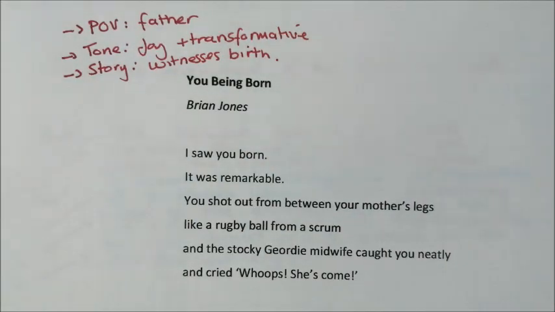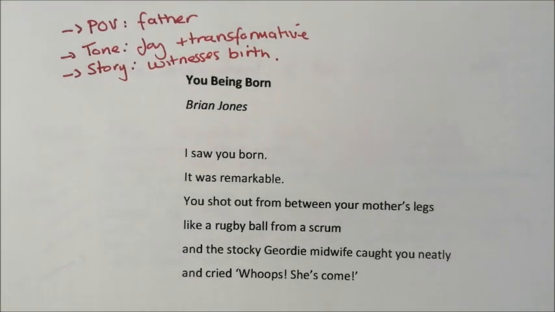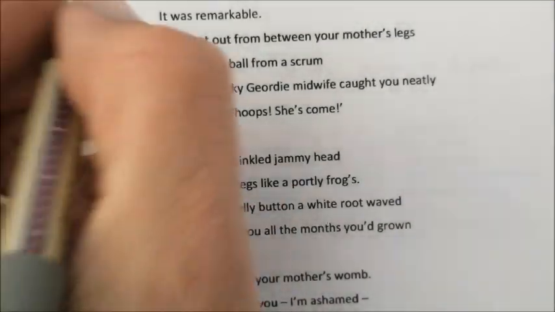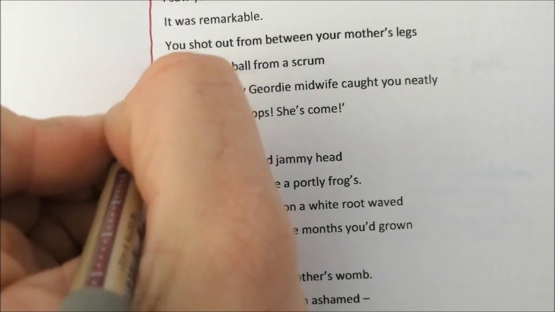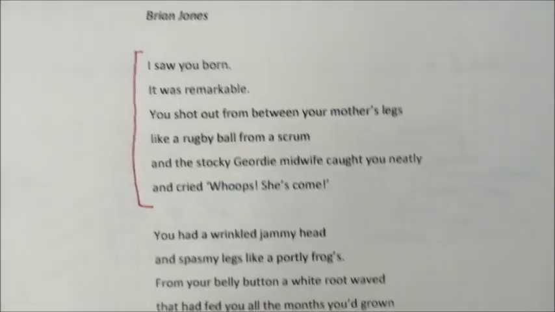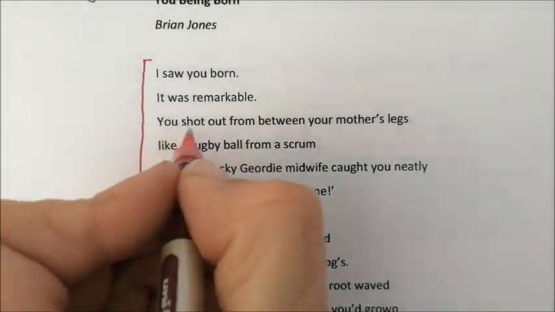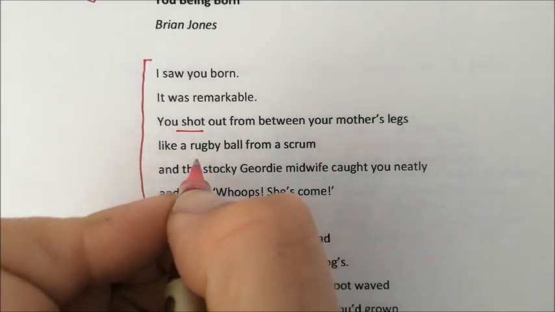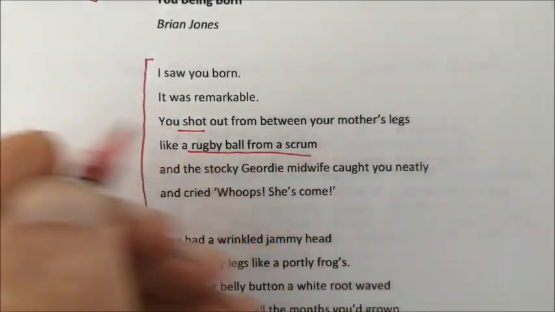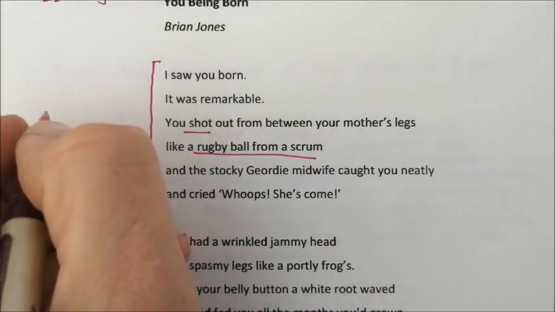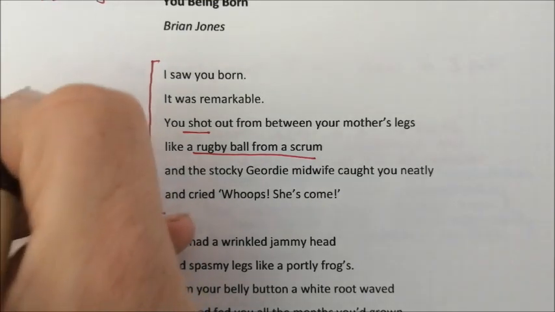Okay, well, now we need to think what happens in the poem. How are we going to chunk that down into something manageable that we can turn into a thesis statement? Well, that's tricky, but it's less tricky than you might think. So let's have a look again. So we know this first paragraph talks about really specific things. Okay, this idea the child shot out like a rugby ball from a scrum. We have this imagery of speed, and chaos, and a bit of violence.